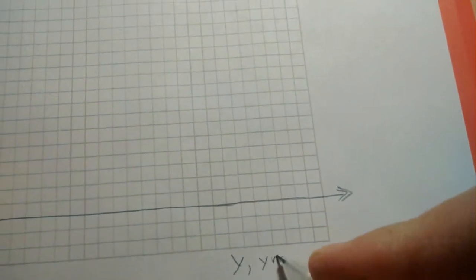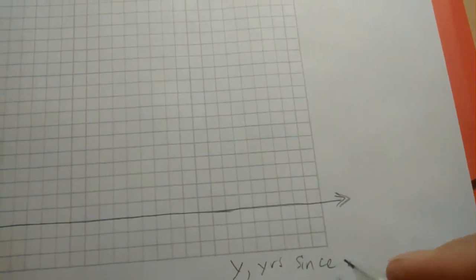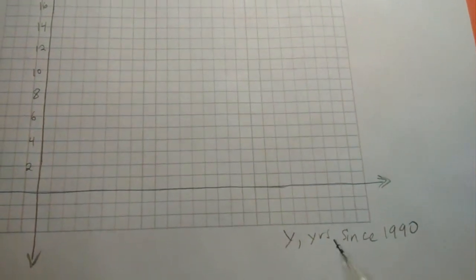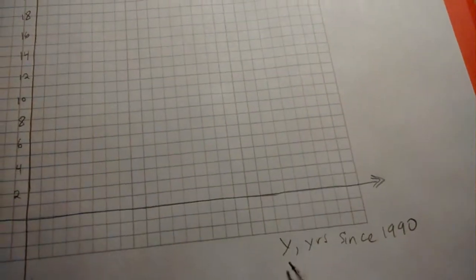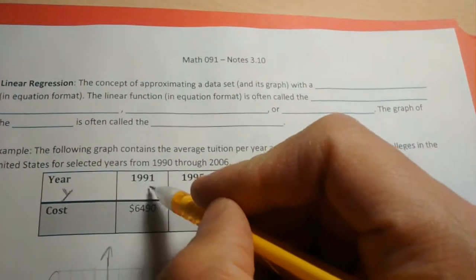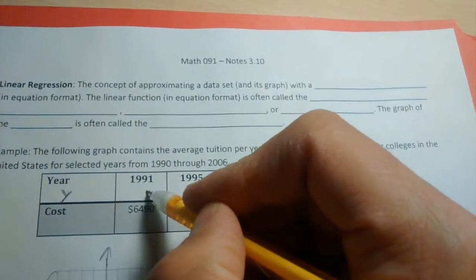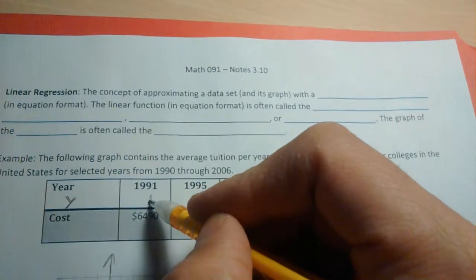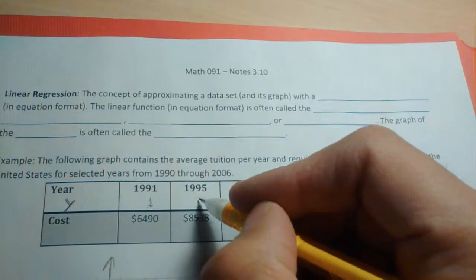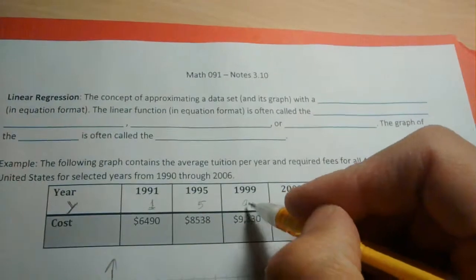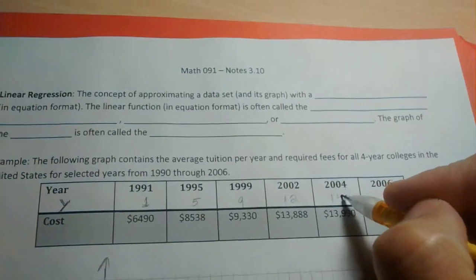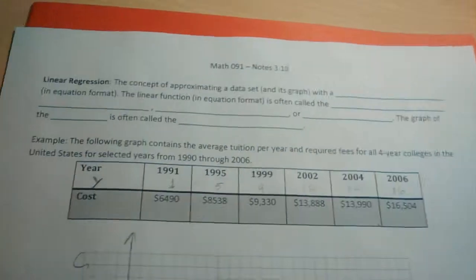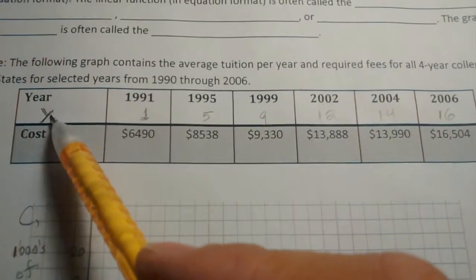Let me draw it here. We'll call this years since 1990. Again, rather than using the calendar years along here, we'll start with an index year of 1990 and then go from there. So in other words, our y values here will indicate years from 1990. This y value will have a 1 indicating 1991, 1 year since 1990. This will have a 5, this will have a 9, and from 1990 to there, that's 12, 14, and 16. So that our output variable here is y, not the calendar year.